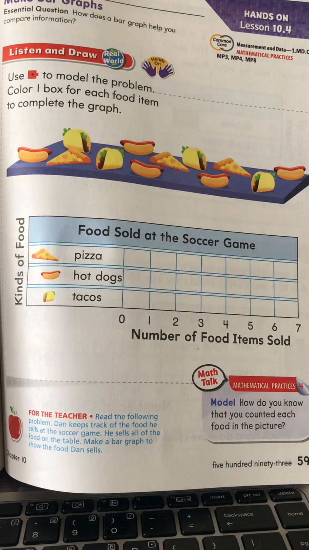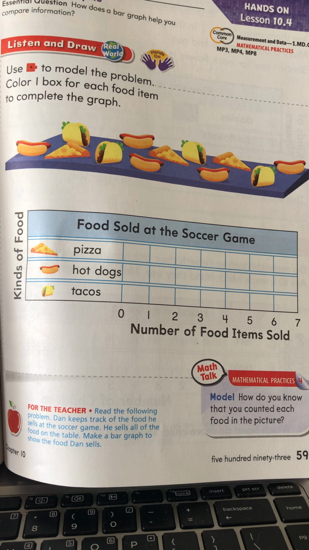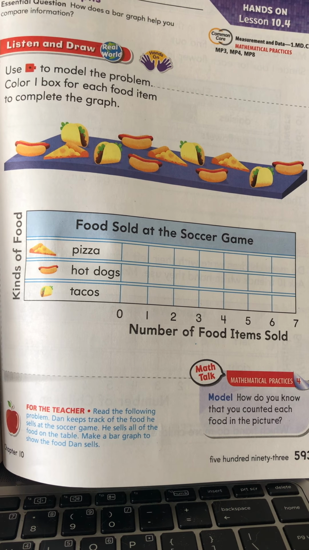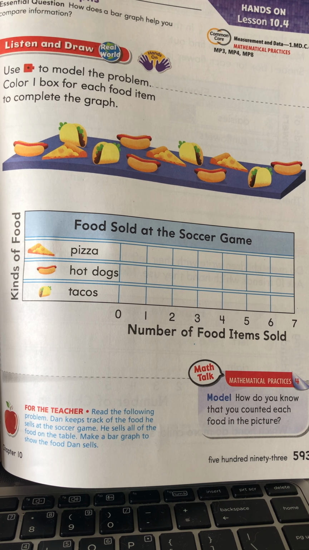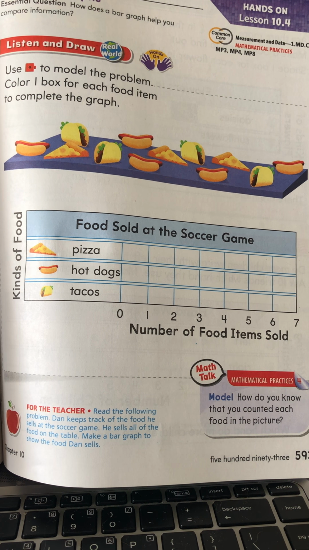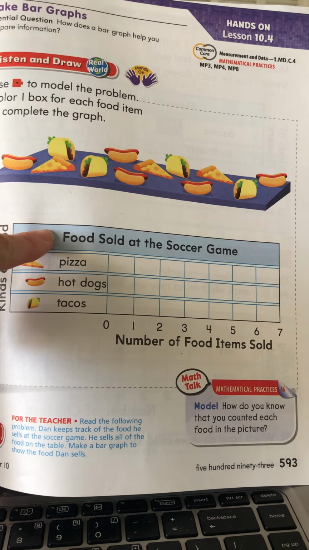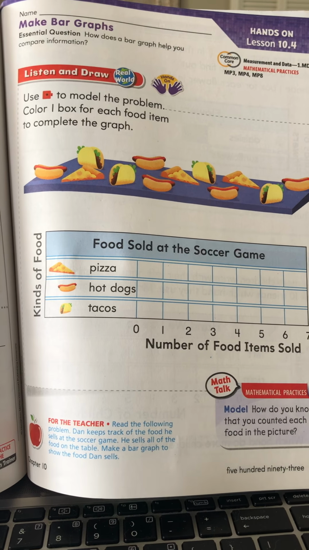The graph we're going to make today is using the food that you see at the top of the page. You see hot dogs, tacos, and pizza. The title of the graph is Food Sold at the Soccer Game.